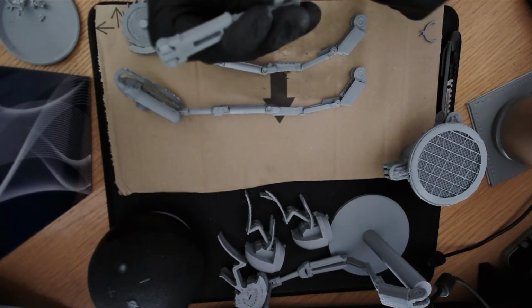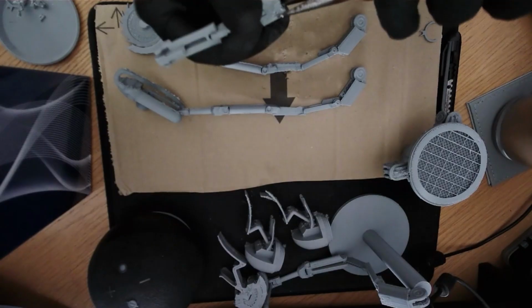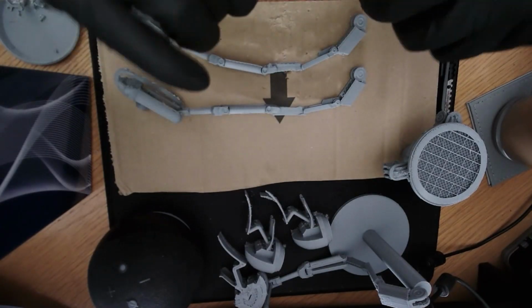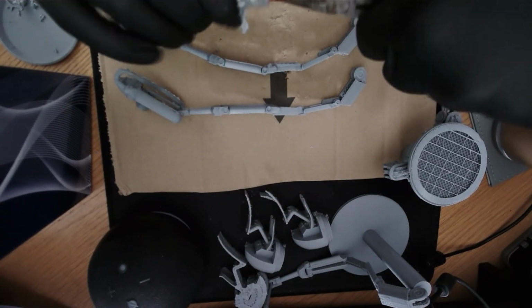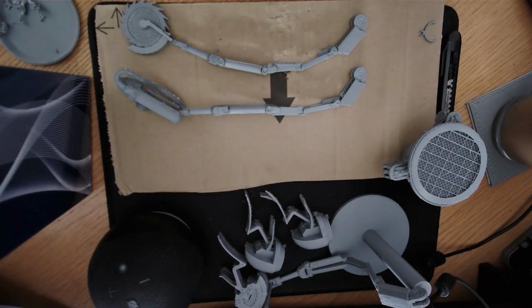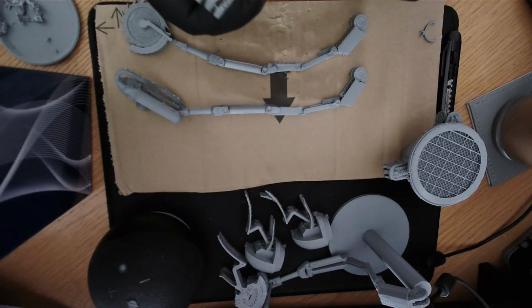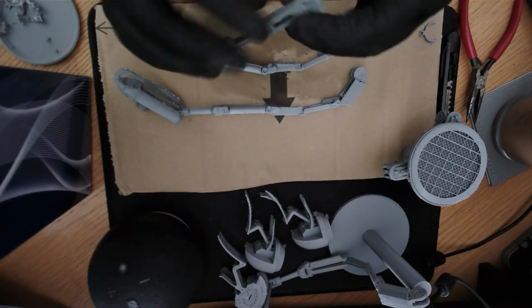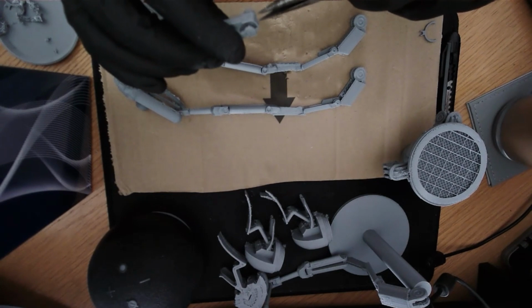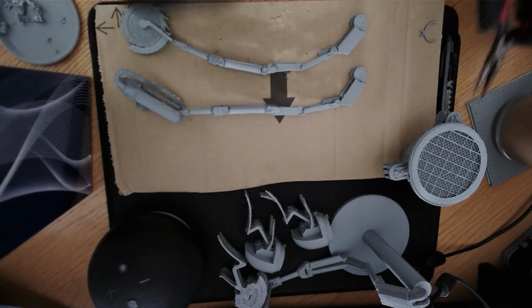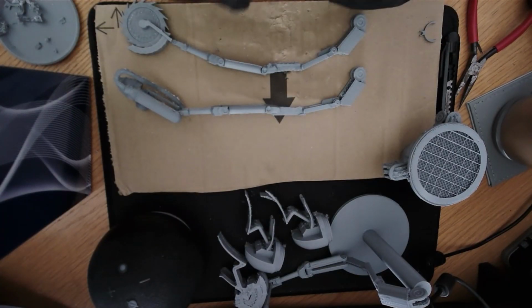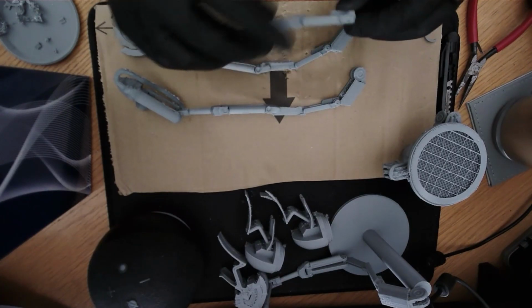So I just need to pull the support off of here. There we go. It could be a lot neater, but this again is more of an assembly video, so we also need to pull the supports off of here. These ones are quite nice. They do actually just snap off. There you go. Just like that. So anyway, we have arm part number 2 and 3 here.